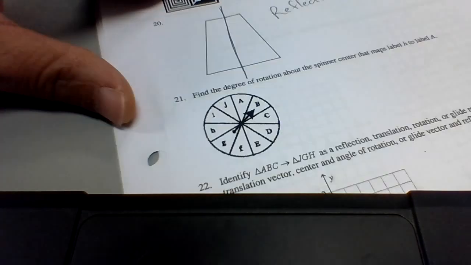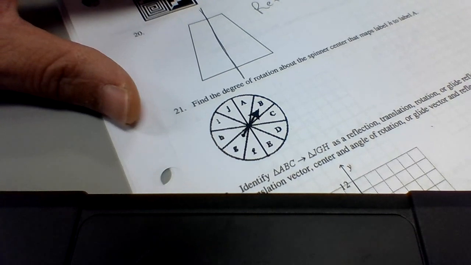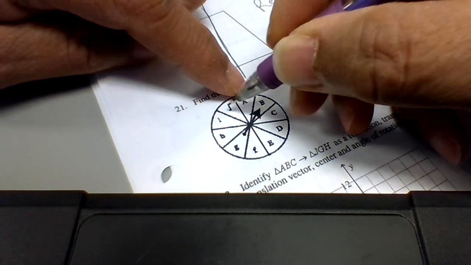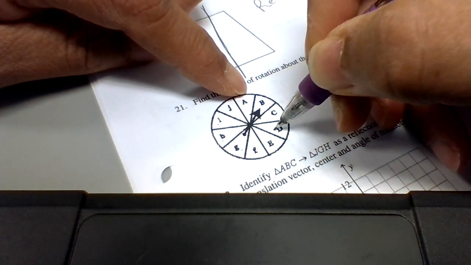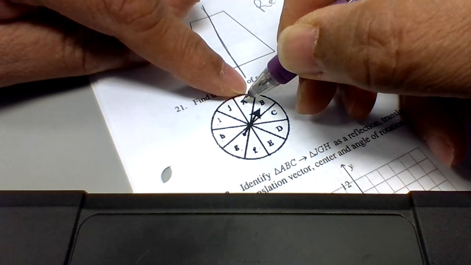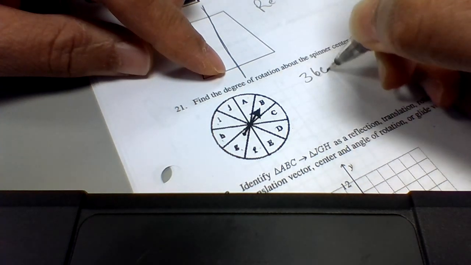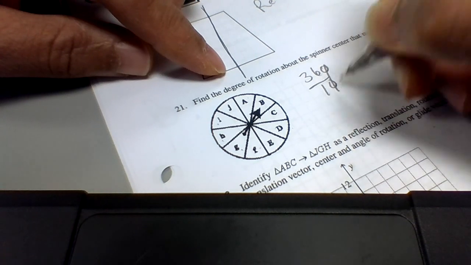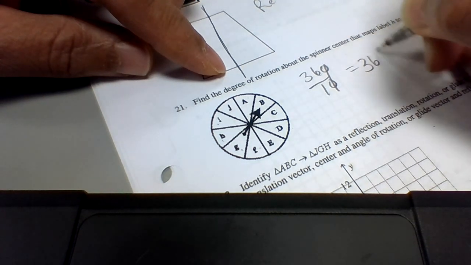All right, next one, find the degrees of the rotation. So I'm going to start 1, 2, 3, 4, 5, 6, 7, 8, 9, 10. So 360 divided by 10 will give me 36 degrees.